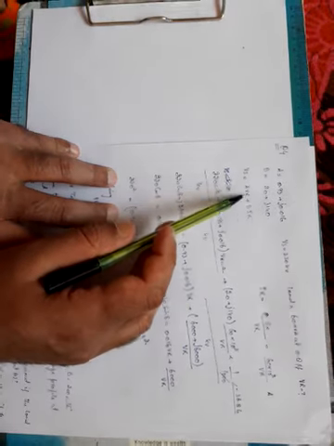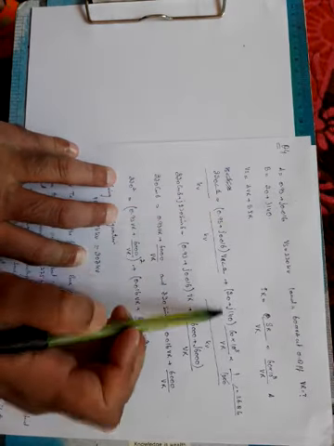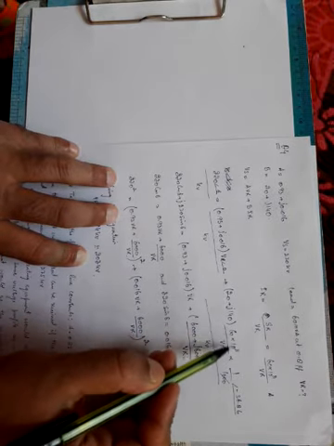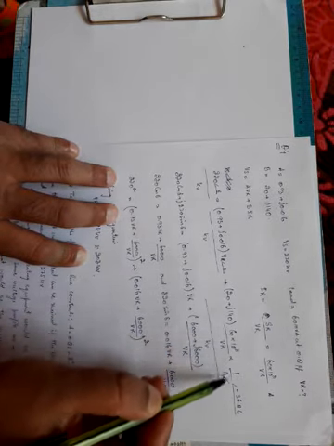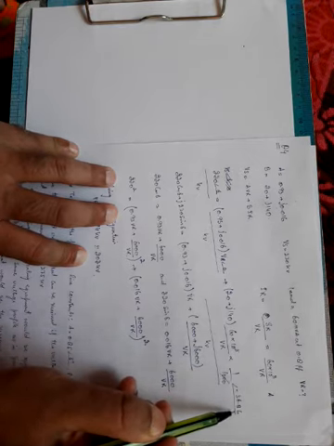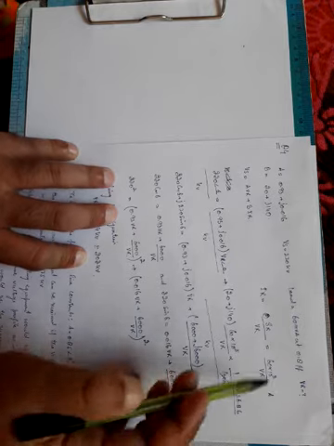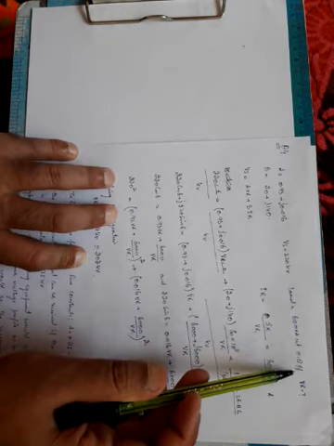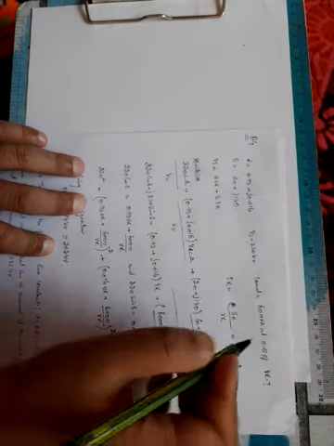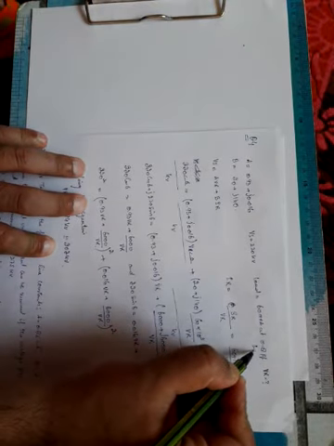Plus 20 plus j140, because this is A VR, B is this value, IR we have just now calculated, 60 into 10 to the power 3 divided by VR, just forget about this for the time being, at an angle of minus 36.86, because IR is at 0.8 power factor lagging. IR is given as 0.8 power factor lagging.